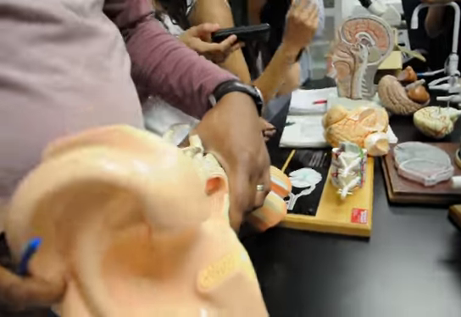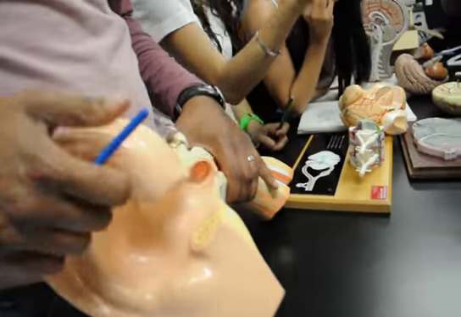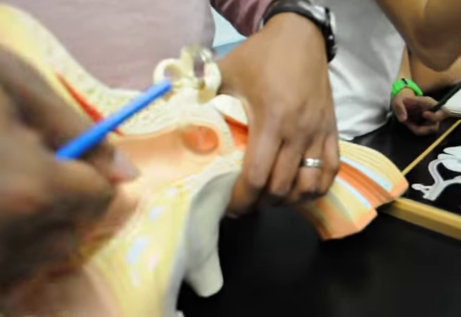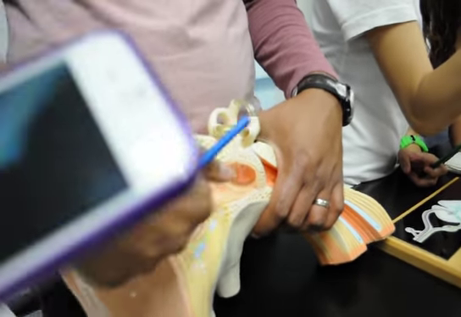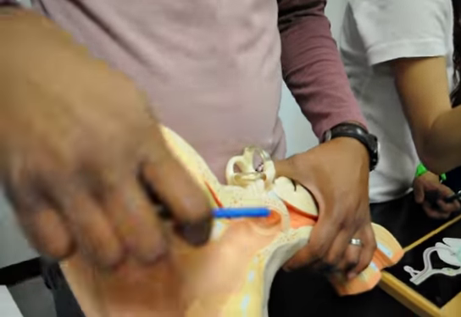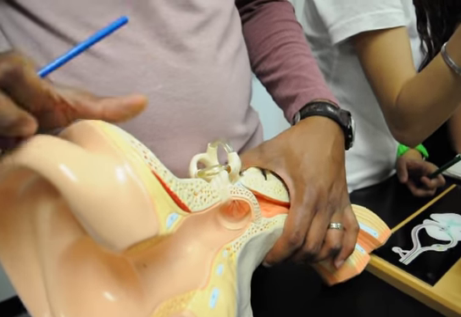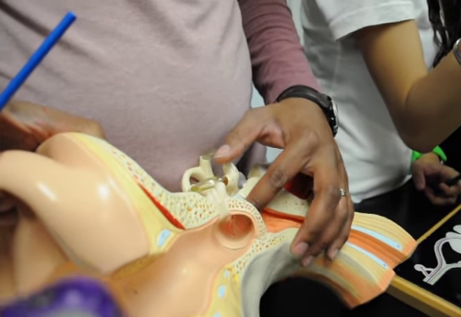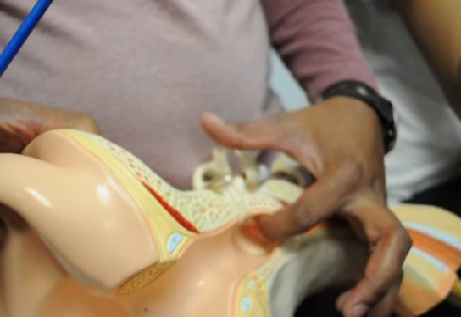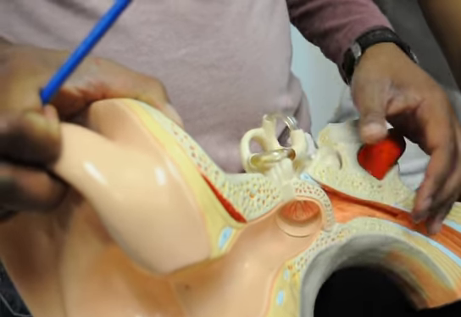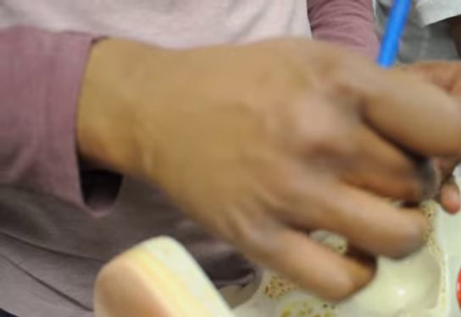External auditory canal. That's this one. Tympanic membrane, that's this. Your eardrum. Cochlea, this. The cochlea, this part right here.